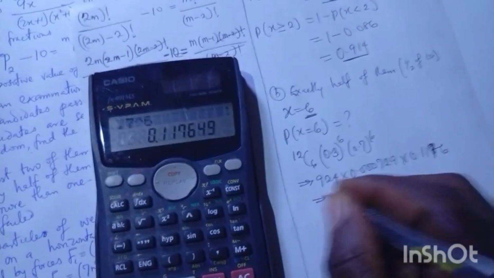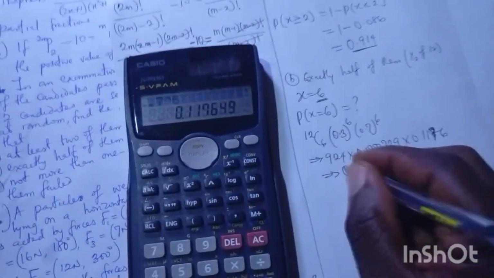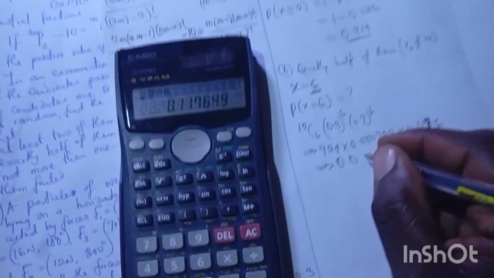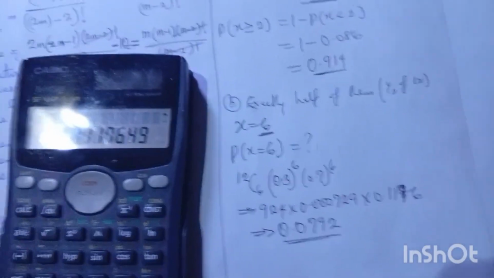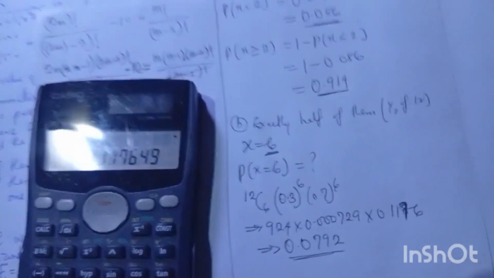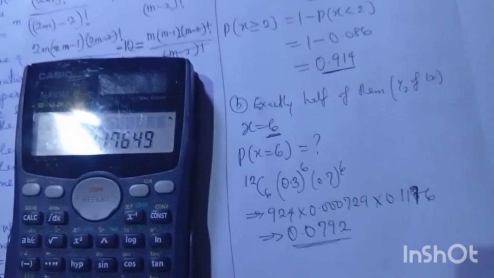So when you multiply everything, I'm going to have 0.0792 as my answer for that side. Very simple, and you can see it clearly. We want to take the picture. That's it. And I move to the last one.